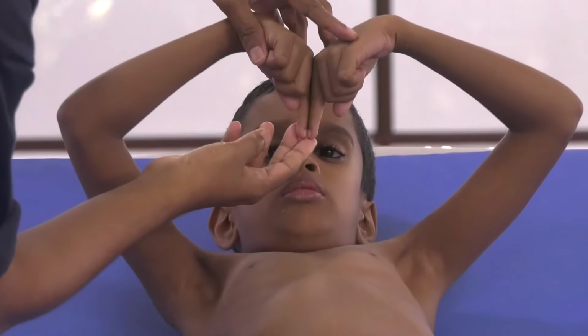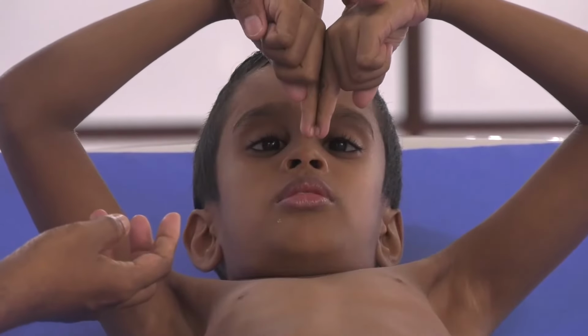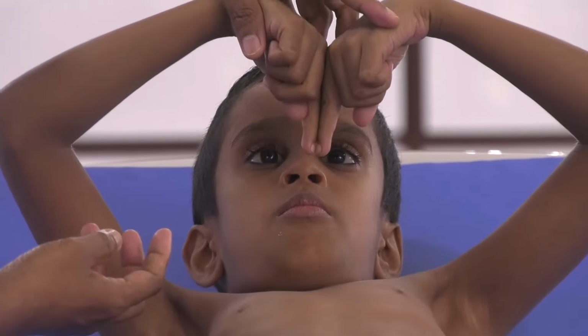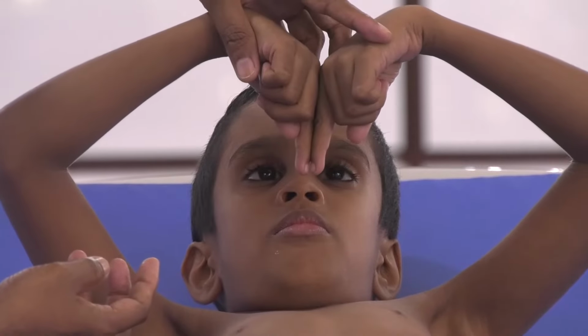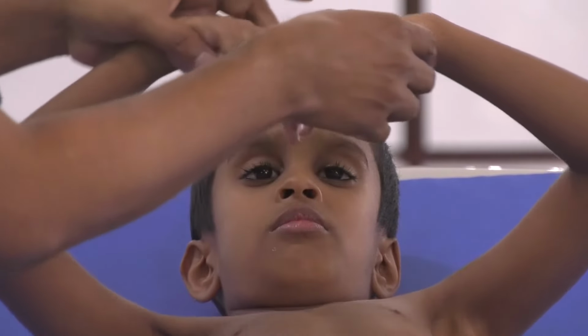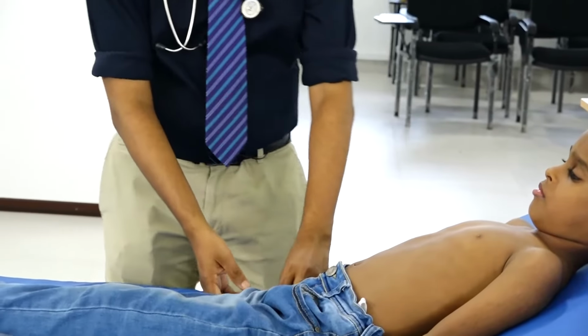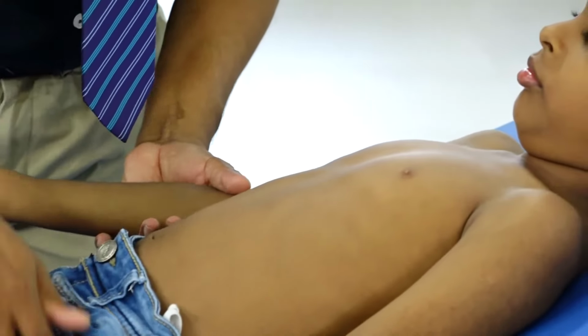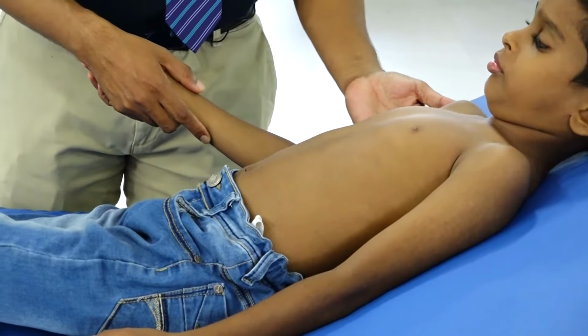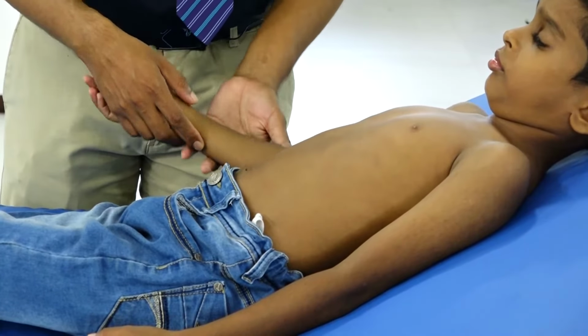Right. Note for obliteration of the angle between the two nail folds, that will indicate evidence of early clubbing. And also look for evidence of cyanosis and then look at the subcutaneous tissues and the muscle mass, which might indicate evidence of nutritional deficiency.